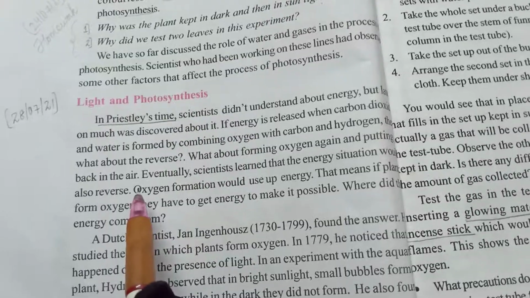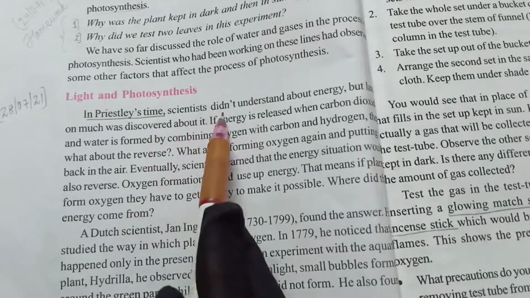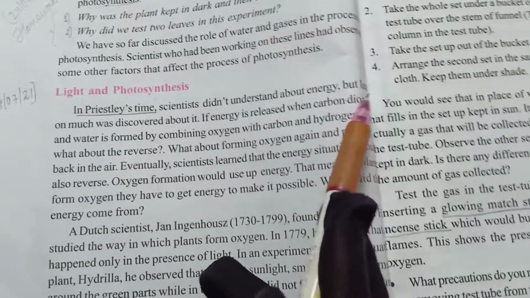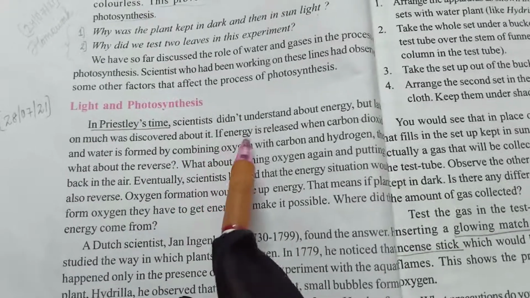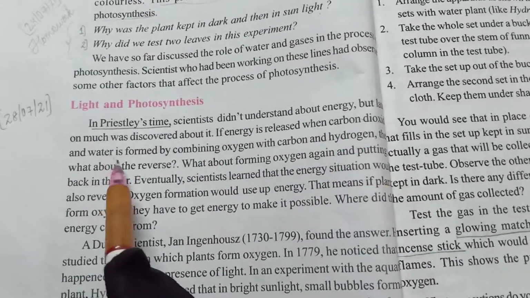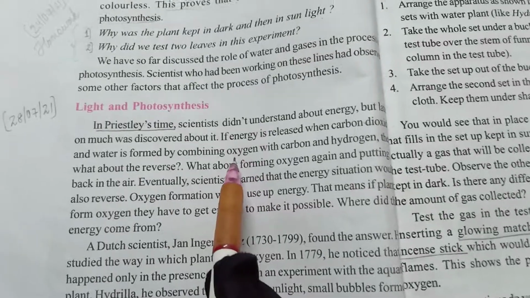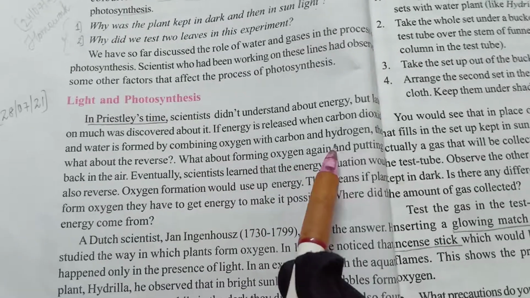In Priestley's time, scientists did not understand energy, but later much was discovered about it. Energy is released when carbon dioxide and water are formed by combining oxygen with carbon and hydrogen.